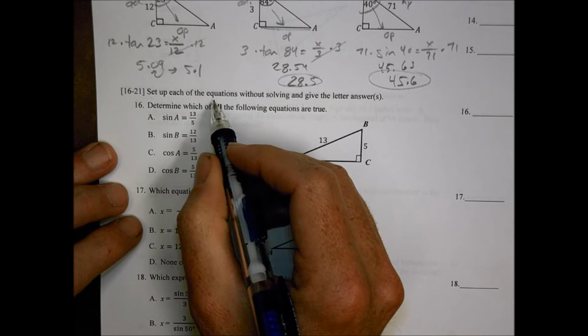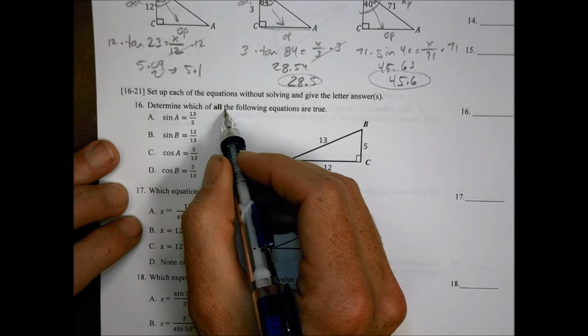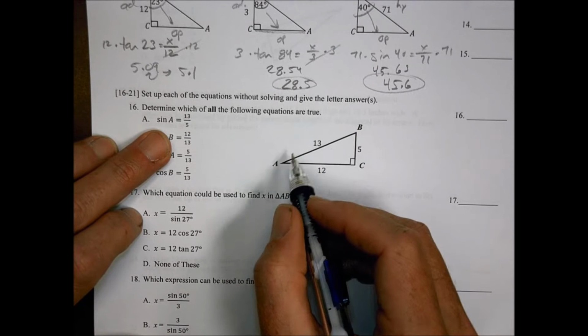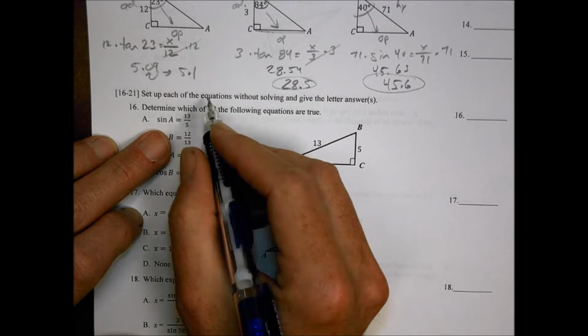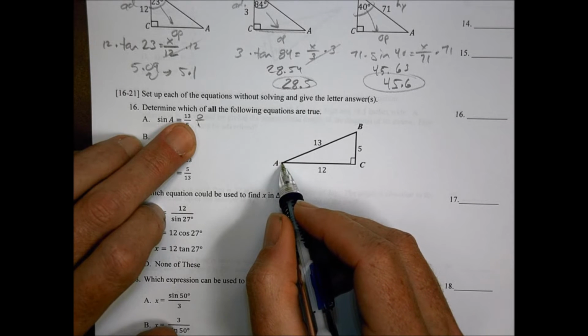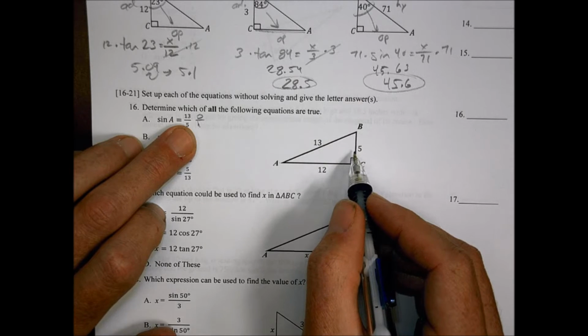All right, let's look at number 16. Set up each of the equations without solving and give the letter answers. Determine which of all the following equations are true. All right, so the sine of A. So here's A. Sine is going to be opposite over hypotenuse, so the opposite should be 5. Is that true? That is not true. They did the hypotenuse, so that's not true.